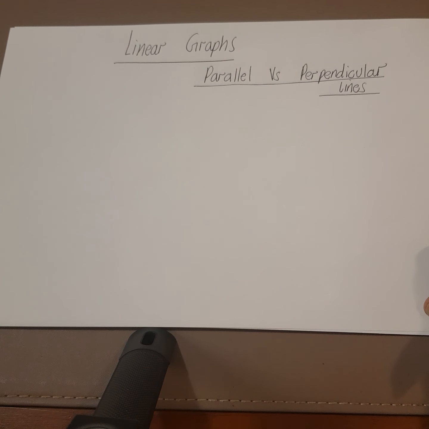Hi guys, in this episode of the series, we're going to be talking about the difference between parallel and perpendicular lines. So again, we're still on the topic of linear graphs. What I wanted to do was give you a bit of a theoretical explanation of what parallel and perpendicular lines are. What's the difference between the two?